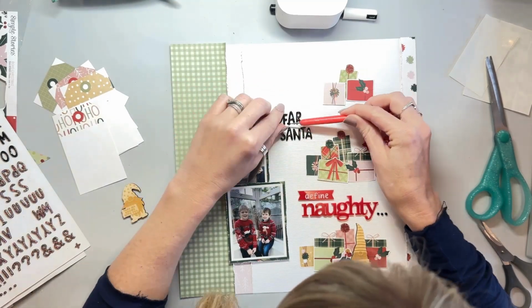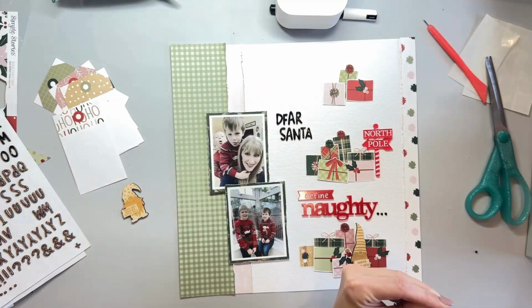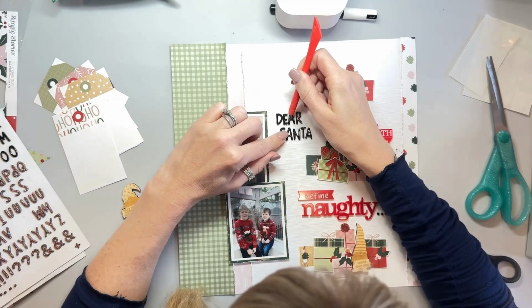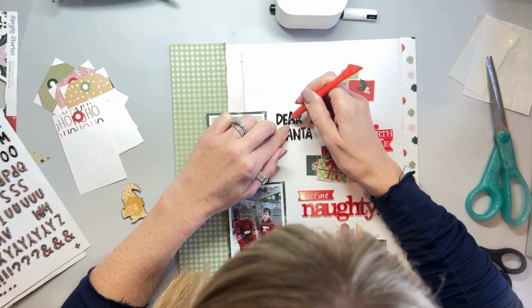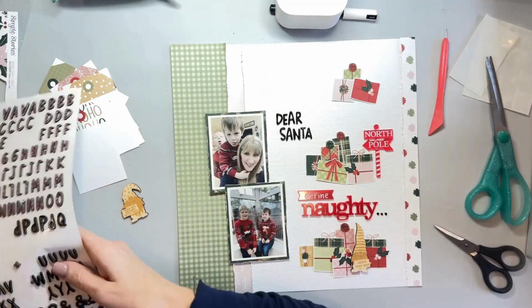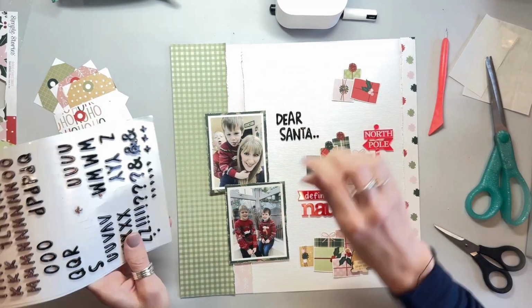They blend in, they're wooden, so they blend in quite nicely on my gifts. And then I love the North Pole sign as well, so I'm using that. And of course I've got Define Naughty, which is the set that I'm using today. So I just had to make my title there. So I wanted Dear Santa.